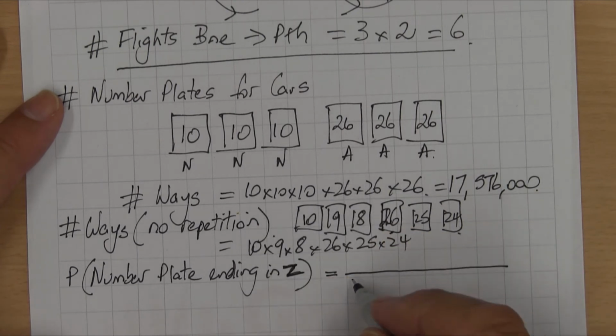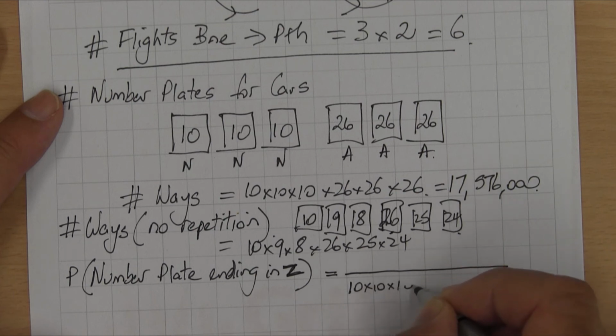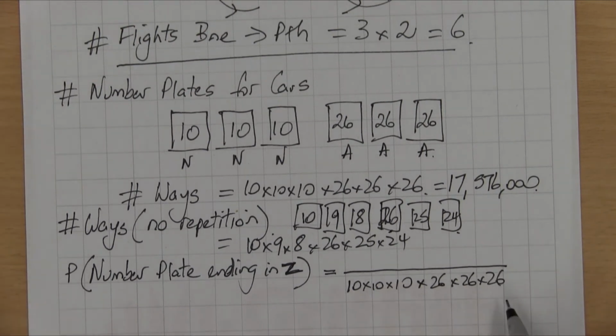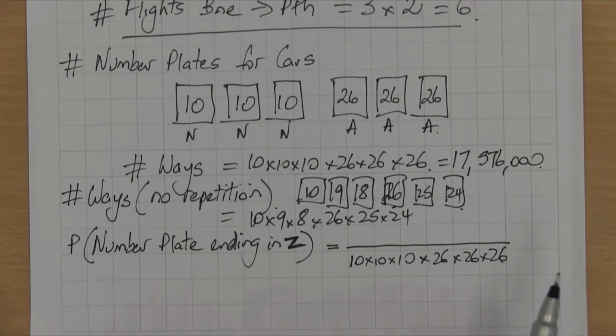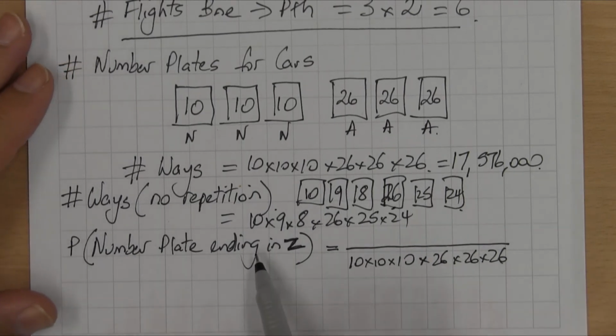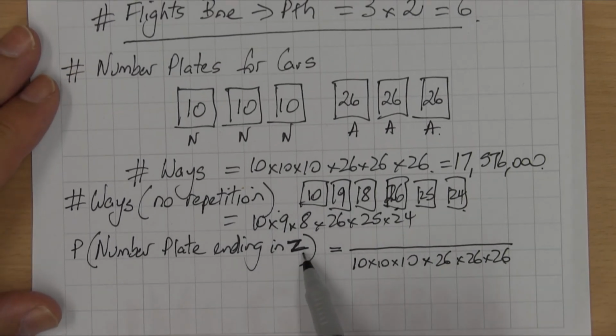So the total number of number plates we can make is 10 times 10 times 10 times 26 times 26 times 26. That's the total number of number plates that can be made if repetition is allowed. Now, how many number plates can we make that end with a Z?